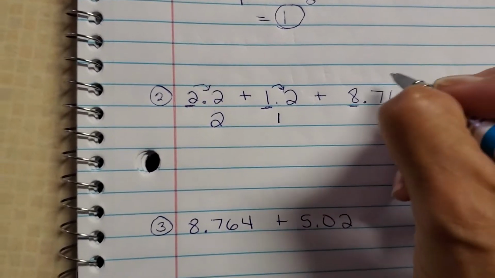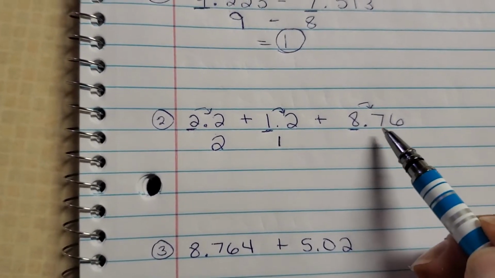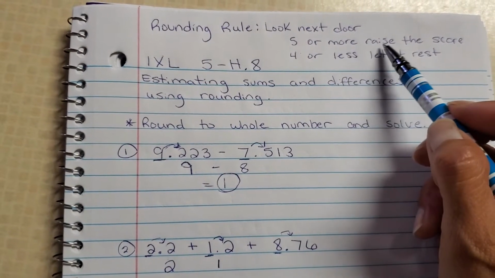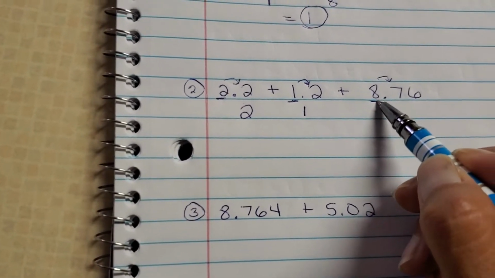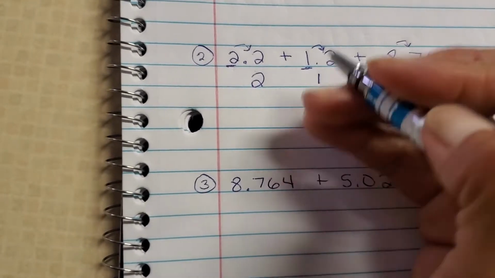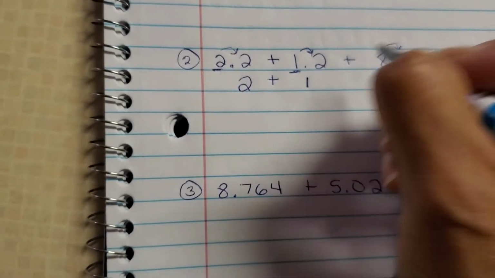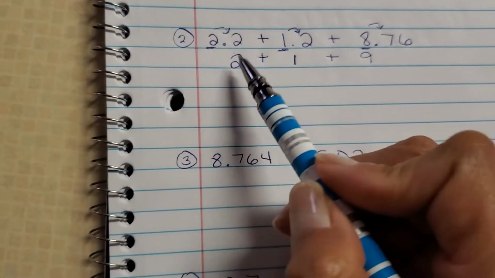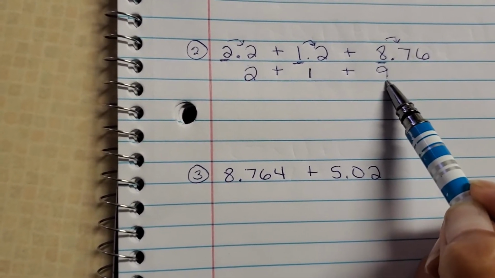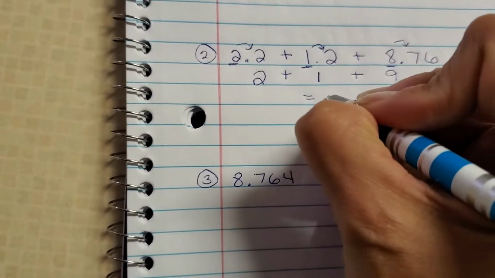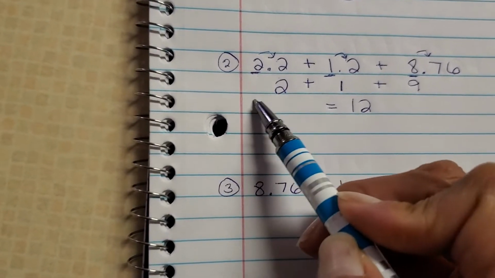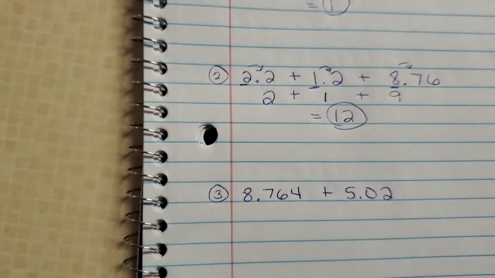Over here, 8. Look next door. The number is 7, and according to the rule, 5 or more, and 7 is 5 or more, you raise the score. So that means we need to raise this number 8 by 1. So now it is a 9. Now bring down our addition symbols. So 2 plus 1, that's 3, plus 9 is 12. Or an easier way would be just 9 plus 1. We know that's 10, plus 2 is 12. So our answer is 12.